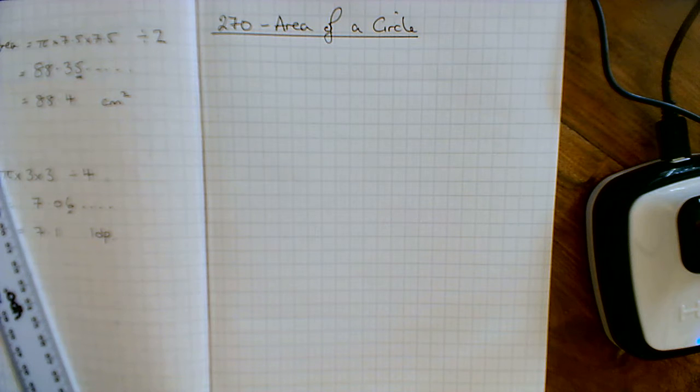This is 270, area of a circle. It's from MyMaths, obviously. It's a MyMaths walkthrough, obviously.